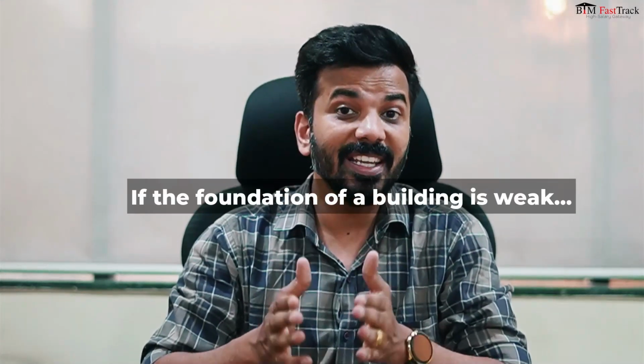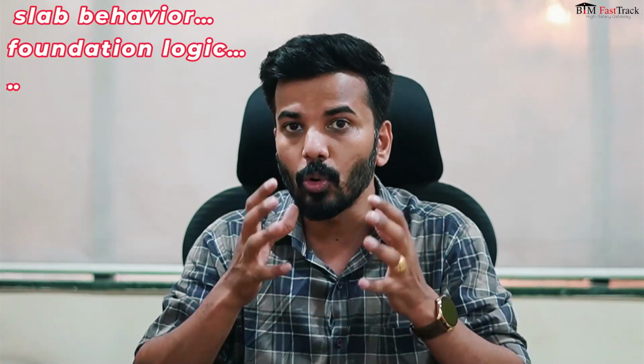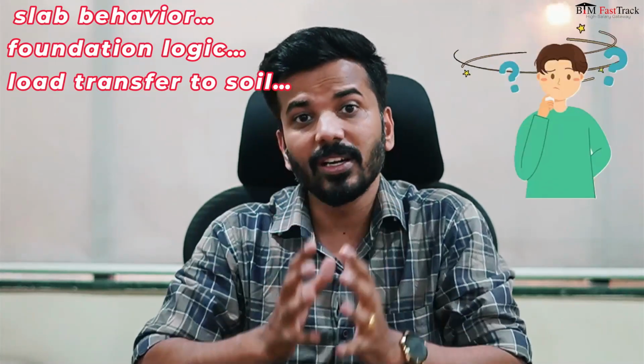Let me ask you one simple question. If the foundation of a building is weak, can the building survive? Obviously, no. Now think about this. In most civil engineering learning, we talk about beams, columns, modelings, but very few people truly understand what happens at the foundation level, and this is where many careers also become weak. Because students learn software like AutoCAD, Revit, ETABS, but when it comes to slab behavior, foundation logic, load transfer to the soil, they feel confused.